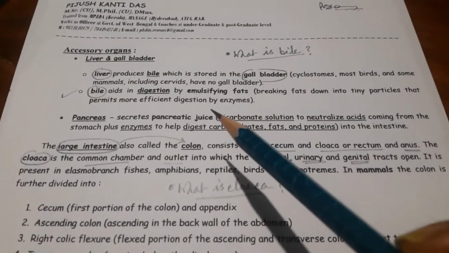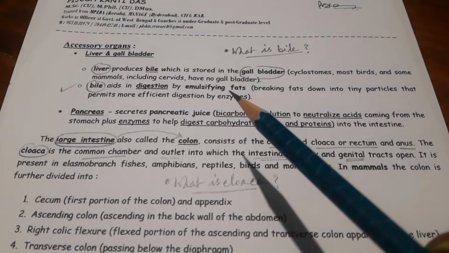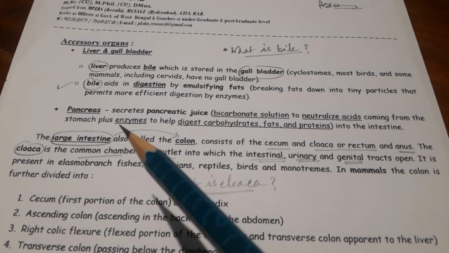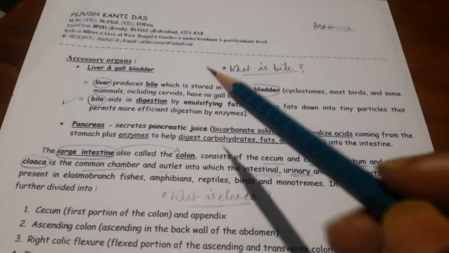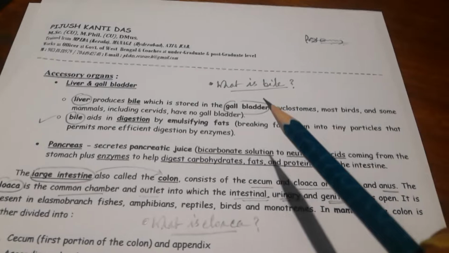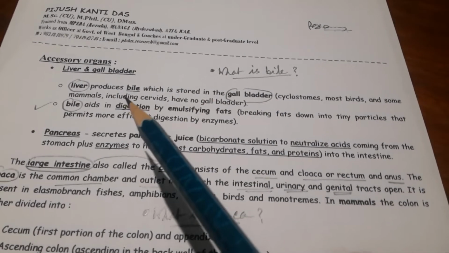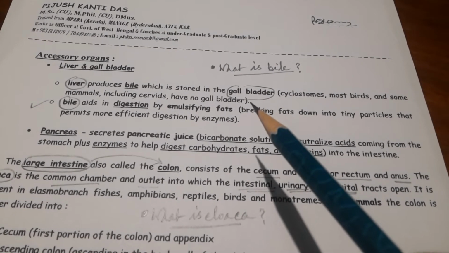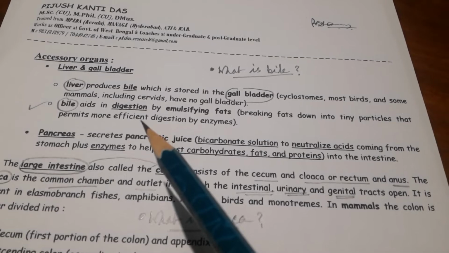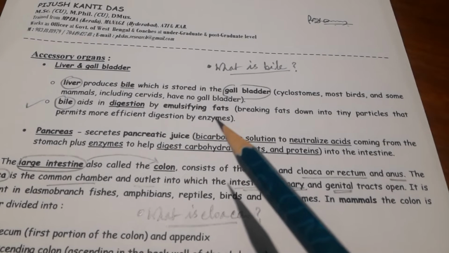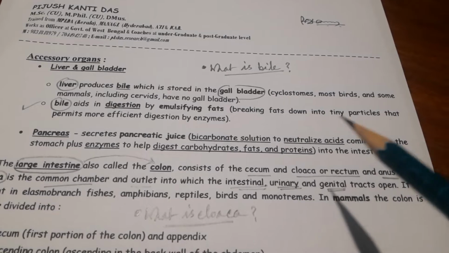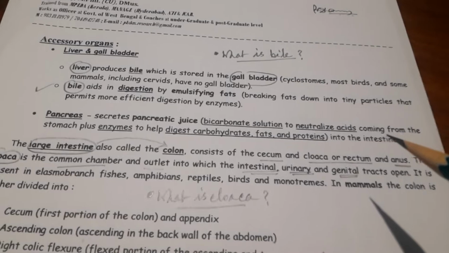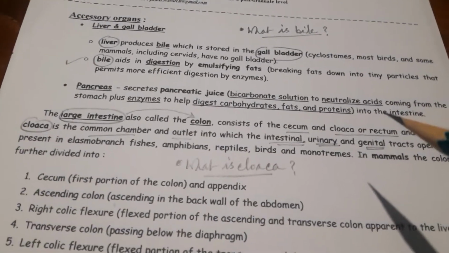Now, I come to the accessory organs. You know that the accessory organs are the liver, gallbladder and also the pancreas. Now, the important component is the bile. What is bile? Bile is a secretion. It is produced in the liver and stored in the gallbladder. It helps in digestion. How? By emulsifying fats. Emulsifying means breaking fats into tiny particles that permit more efficient digestion by enzymes. So, it helps in emulsification of fat.